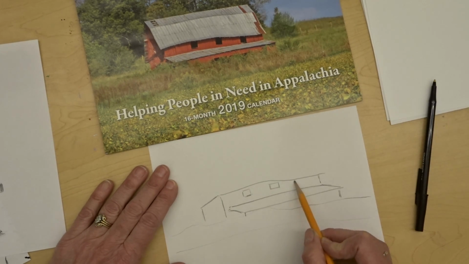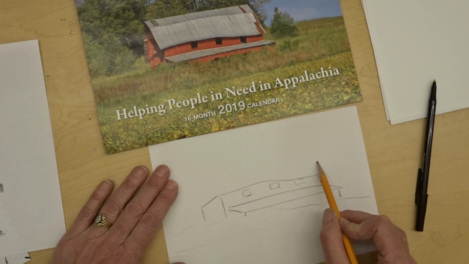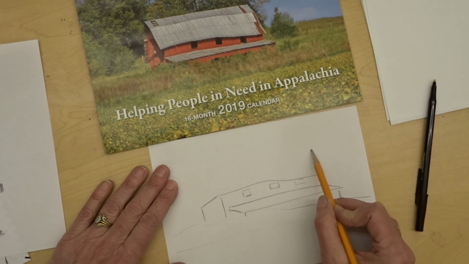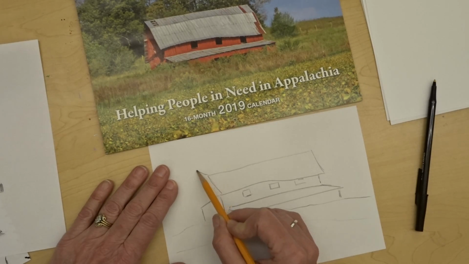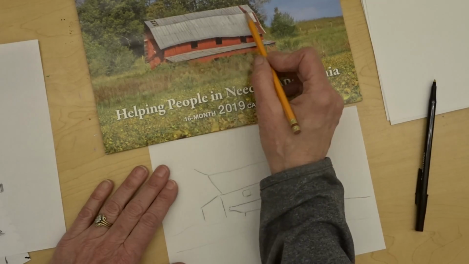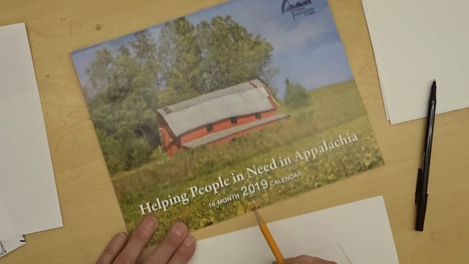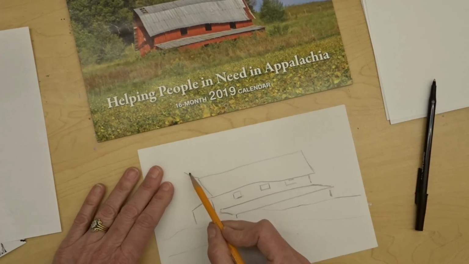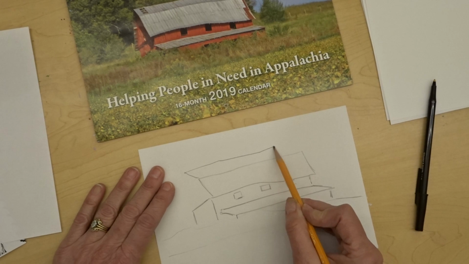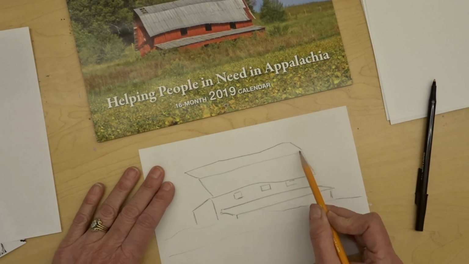I'm just sketching in the basics. And then the top of the barn, see there's that line, and then the top of the barn is here, which is what I'm drawing next. And I'm exaggerating that falling down barn look.